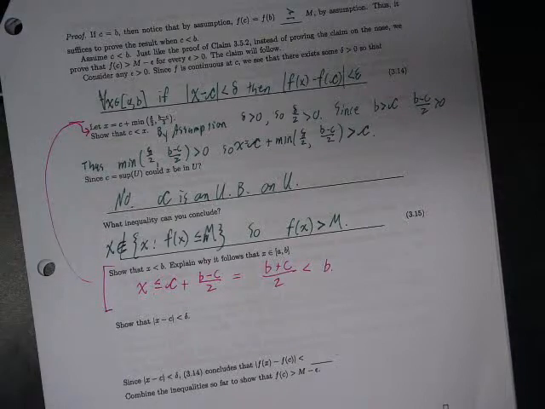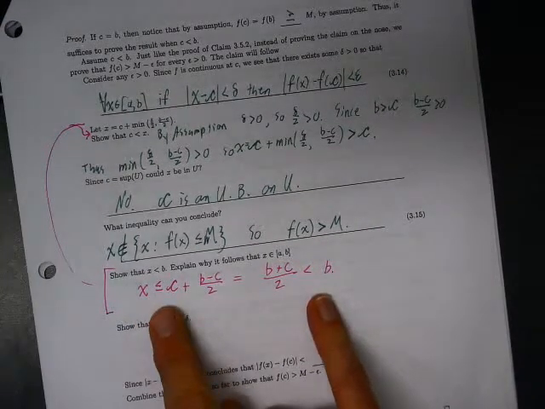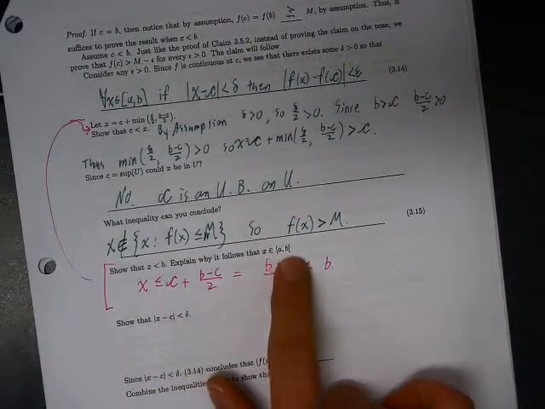That makes sense? Anyone want me to say more words justifying any of those steps? Okay. So let's see. That means x is less than b.